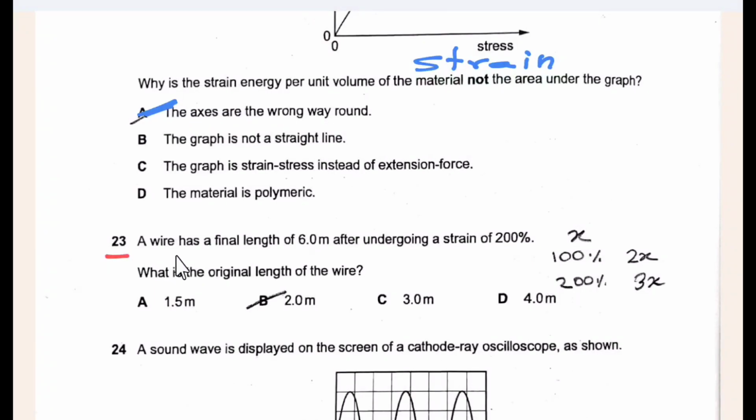Number 23. A wire has a final length of 6 meters after undergoing a strain of 200%. What is the original length of the wire? So we need to find the original length. Strain is the extension by original length, and since the original length is constant, we can consider strain as the extension.